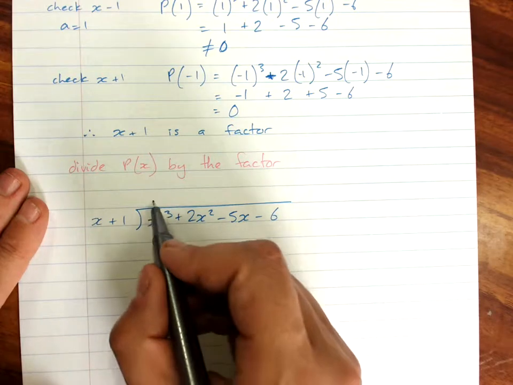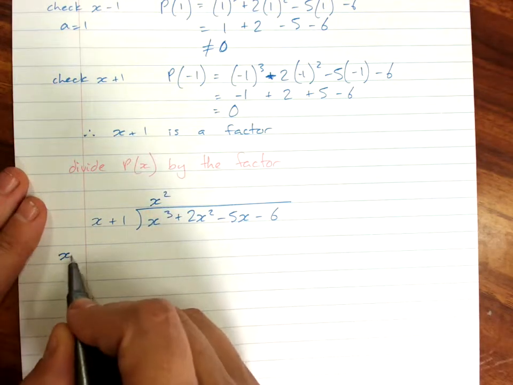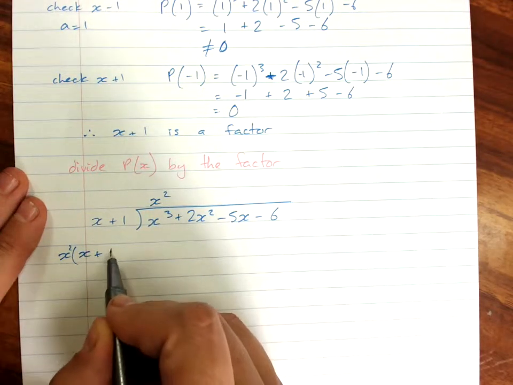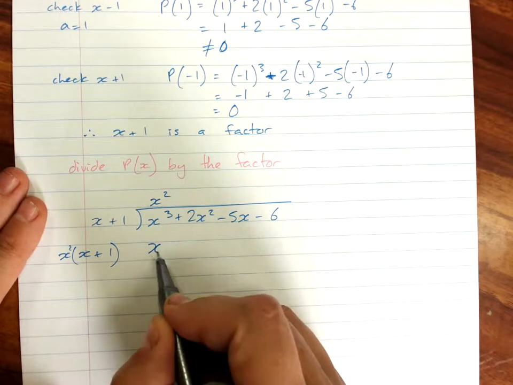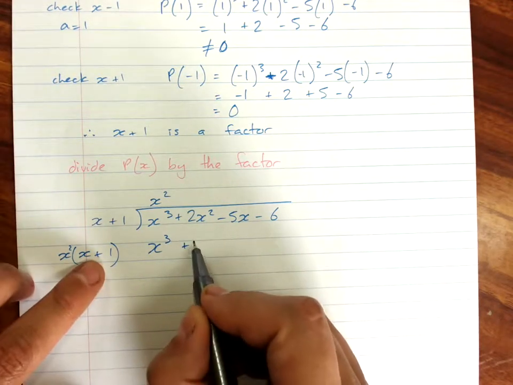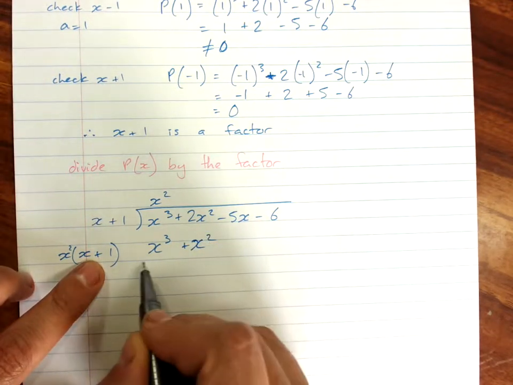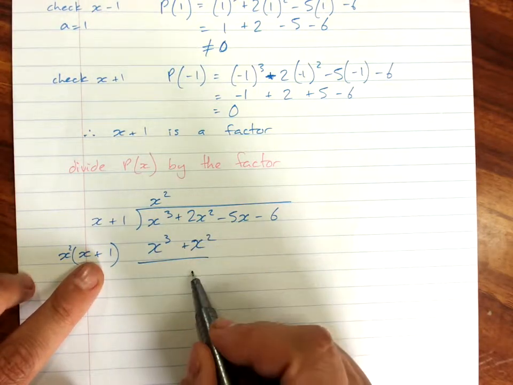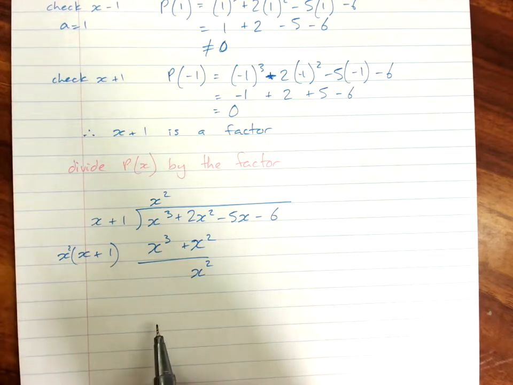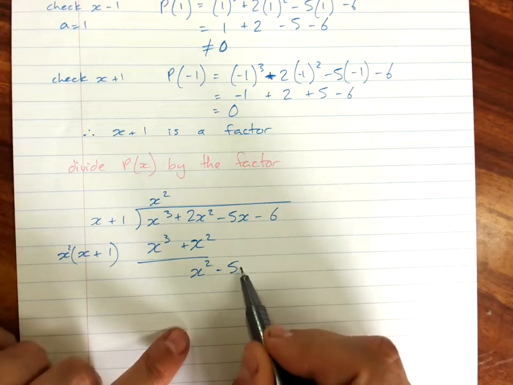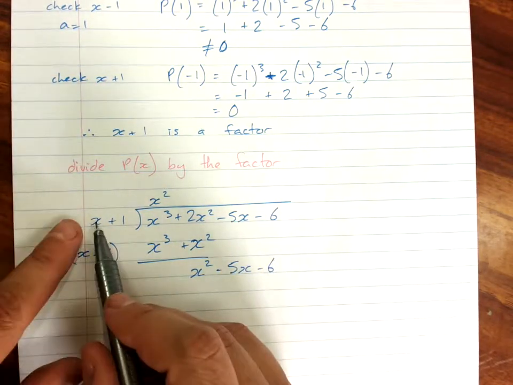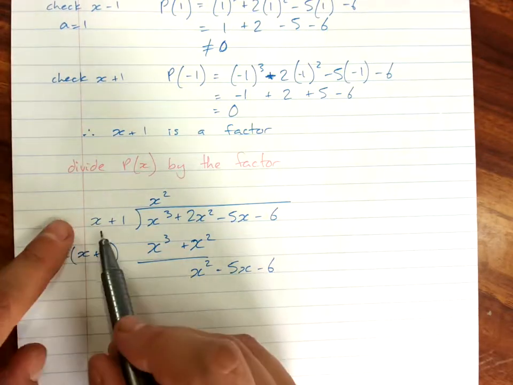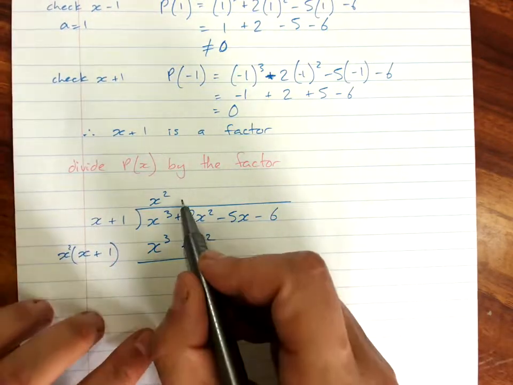X into x cubed goes x squared times. Multiply that out. That's x cubed plus x squared. Subtract. These cancel. 2x squared minus x squared is x squared. Bring down the rest. So, start again. So we're dividing the x into x squared.